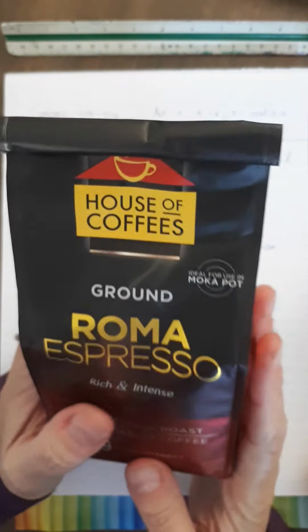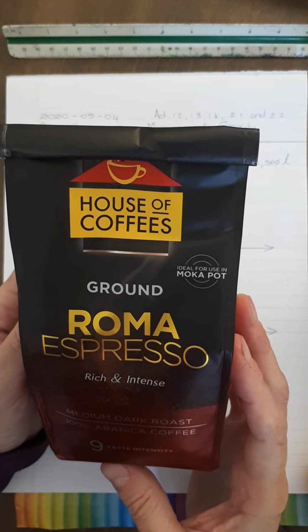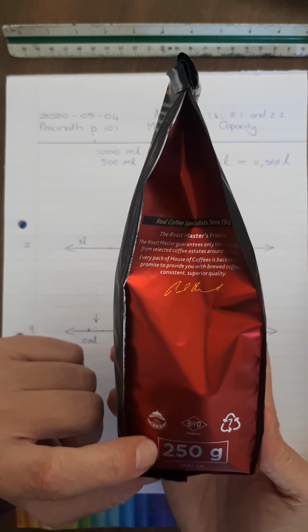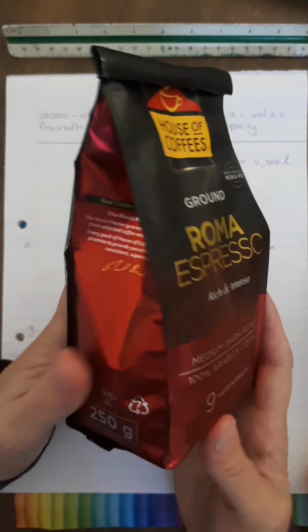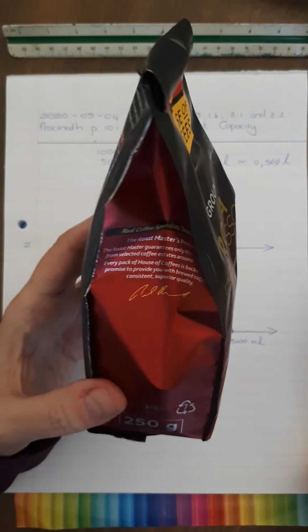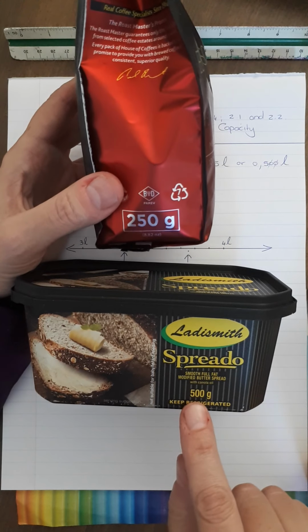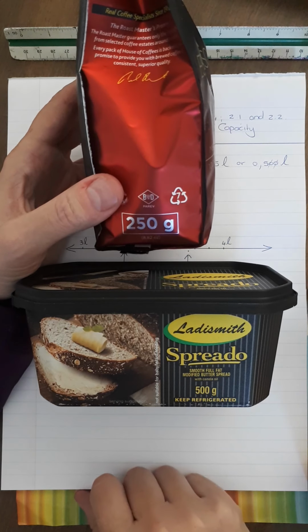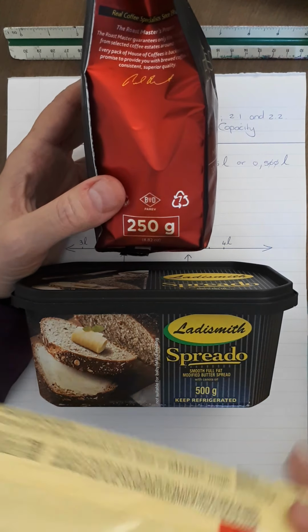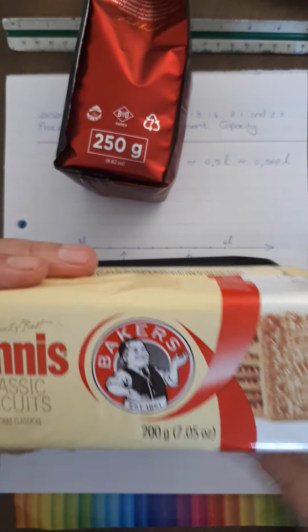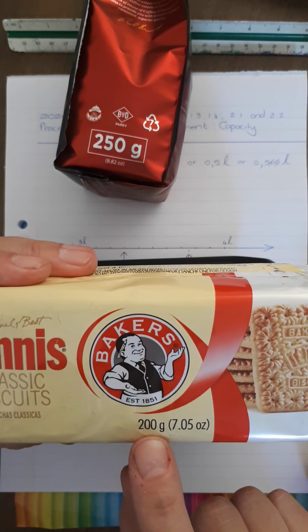Here I have grams. If I have to say how much do we have here, how do I measure the coffee inside of this packet, I'm going to weigh it, and this one is going to be 250 grams. Let's see something else. Here I have a tub of butter. This is 500 grams of butter. And over here I have a packet of tennis biscuits. There you can see 250 grams of tennis biscuits.